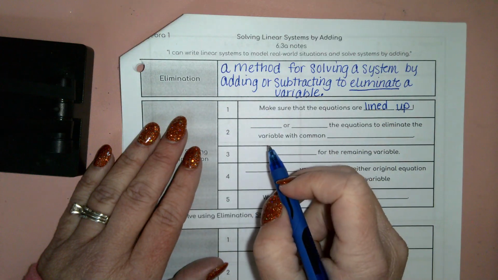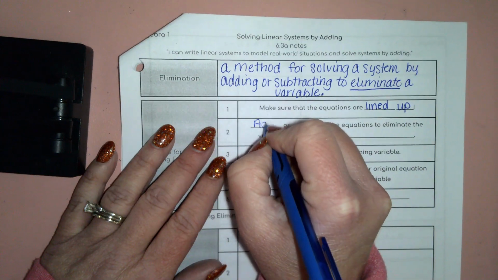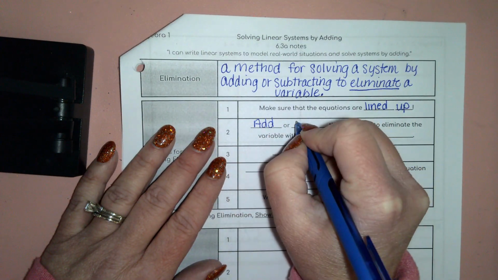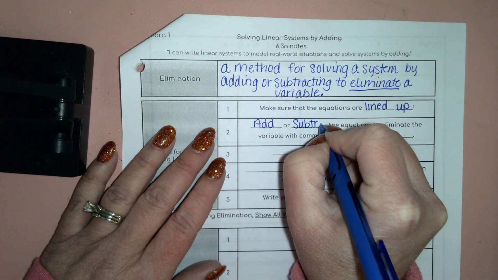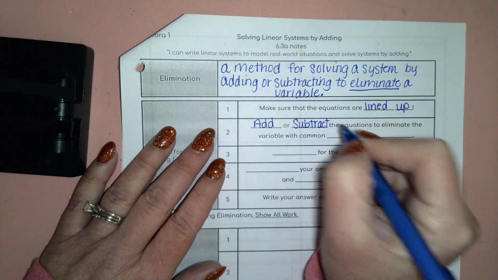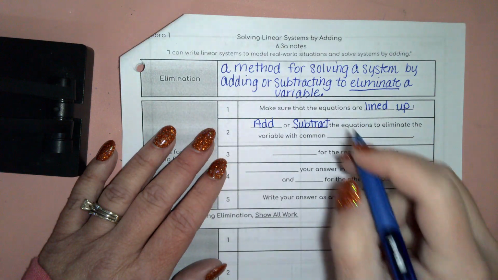Step 2, we're going to add or subtract the equations to eliminate the variable with common coefficient.